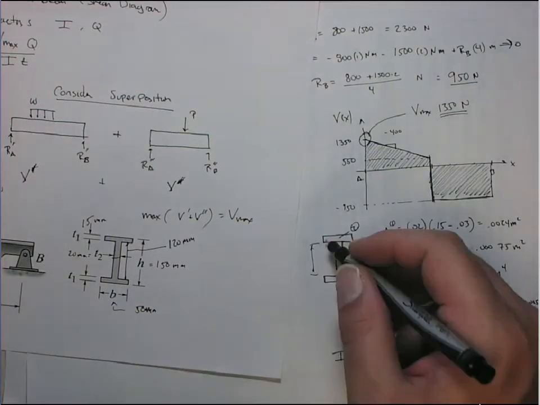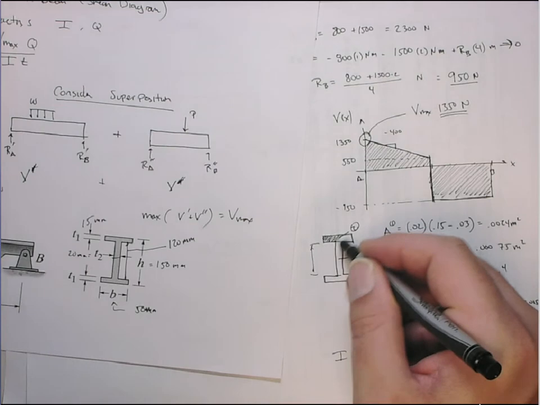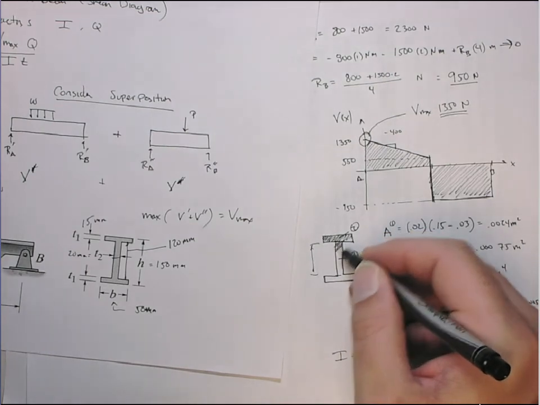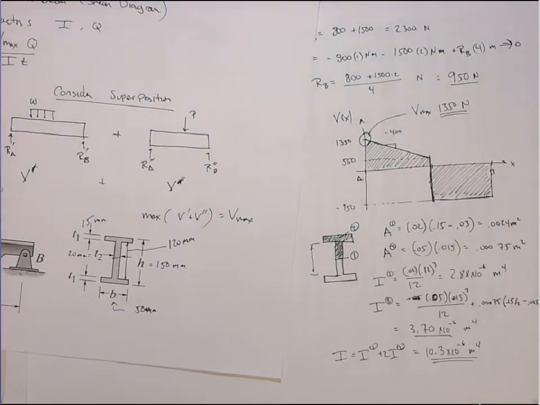Now we need to get the Q. The Q we're interested in is the Q that gives us the maximum transverse shear. So that's the half of the beam.